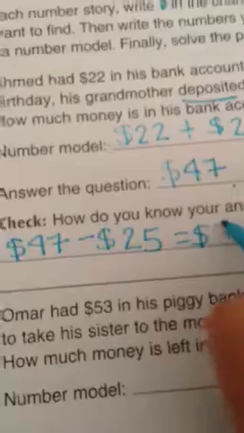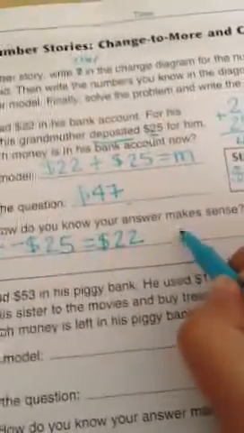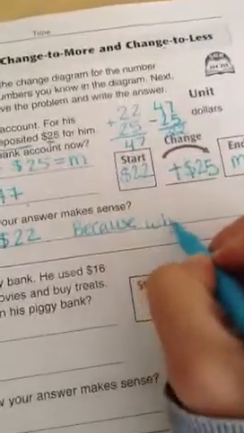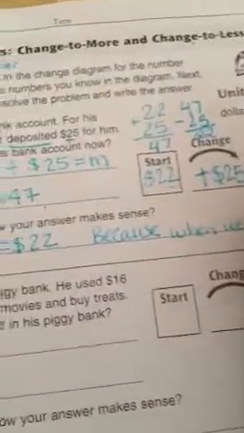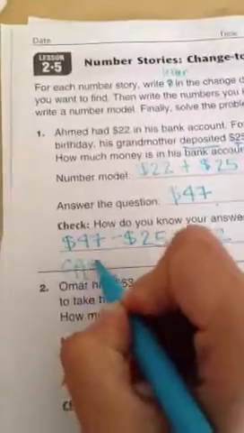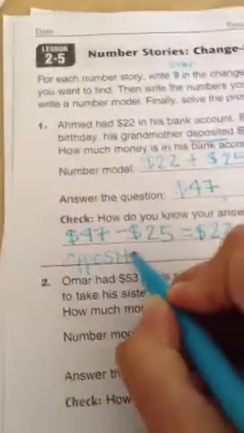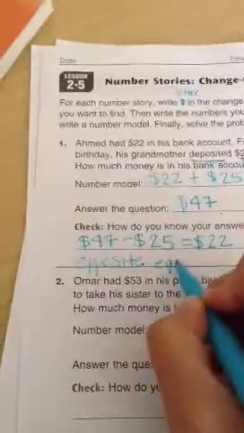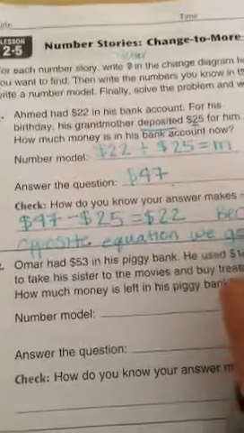So we know our answer makes sense because when we reverse the equation, or when we did the opposite, we got the starting number.